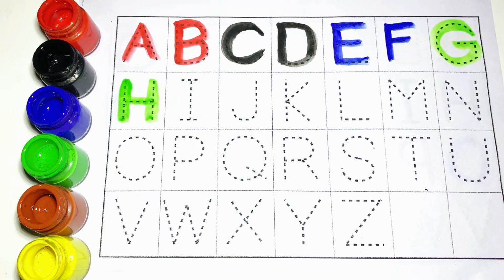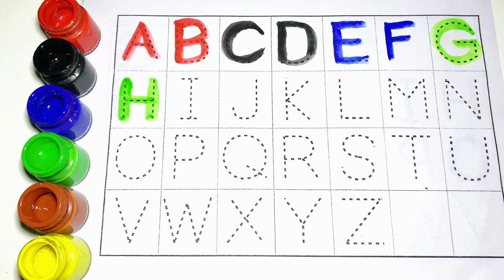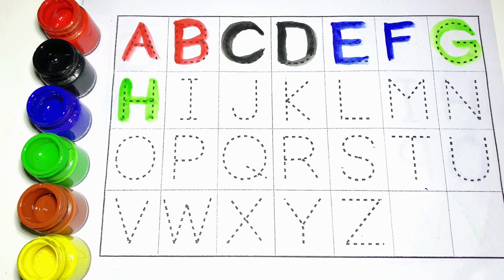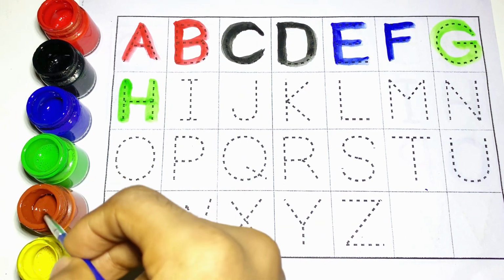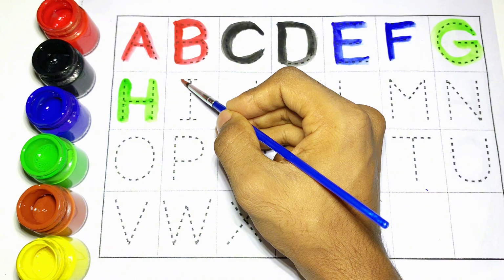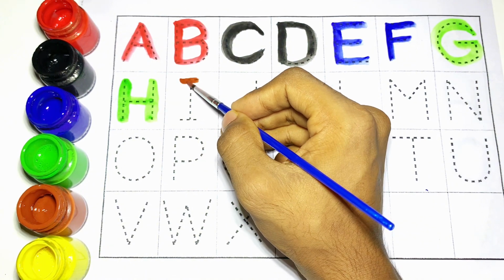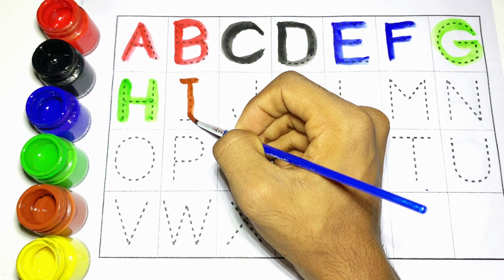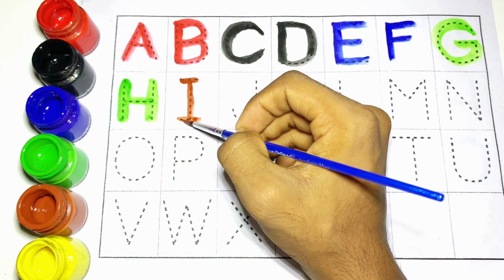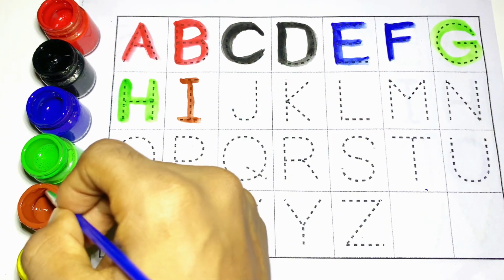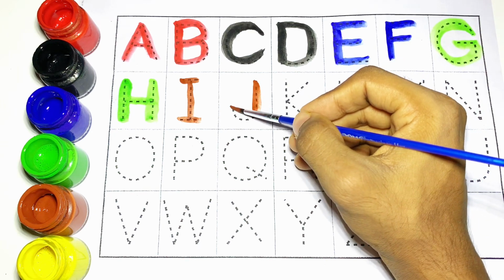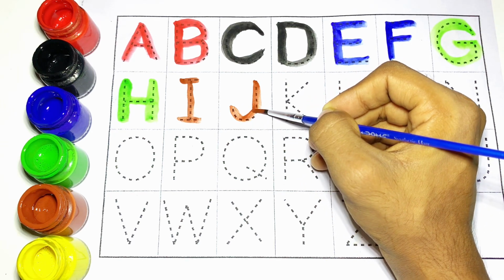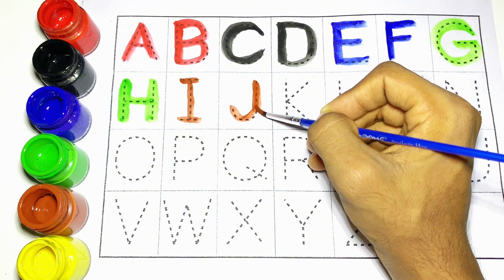Kids, now draw I for ice, I for ice cream, the alphabets of I, and use brown color. Kids, again use brown color and draw J for joker, J for jackfruit, the alphabets of J.